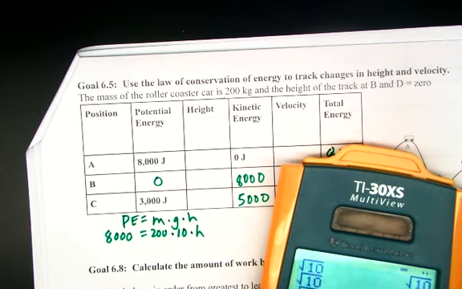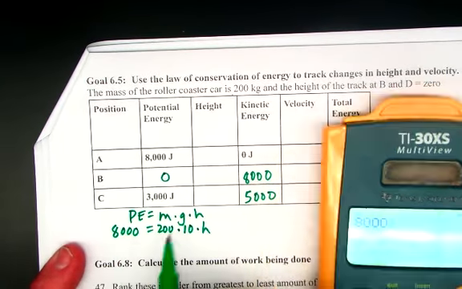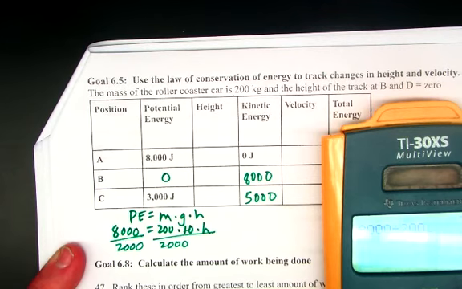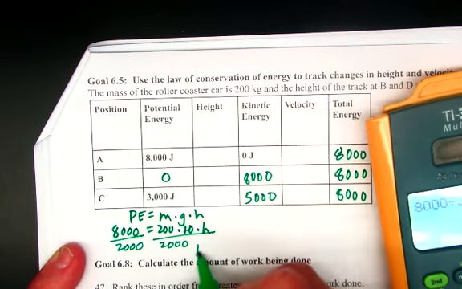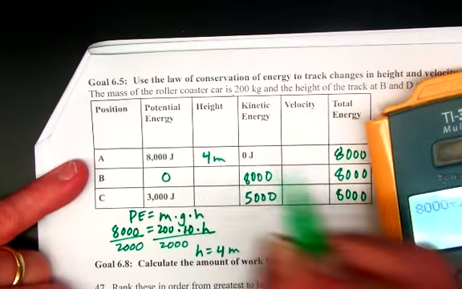So we're going to go 8,000, and I'm going to divide it by 2,000, which is what this number would be. So 8,000 divided by 2,000 is 4. So my height would be 4 meters. Not very tall, but okay.